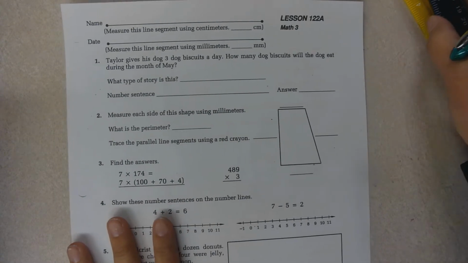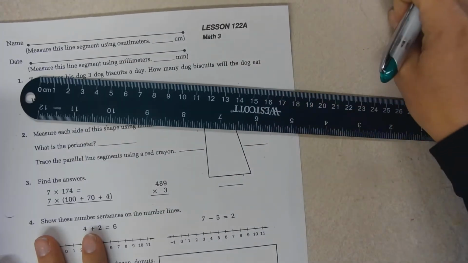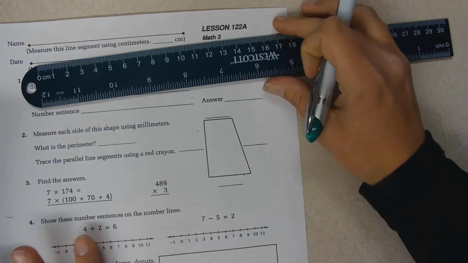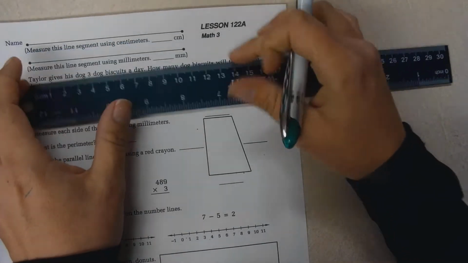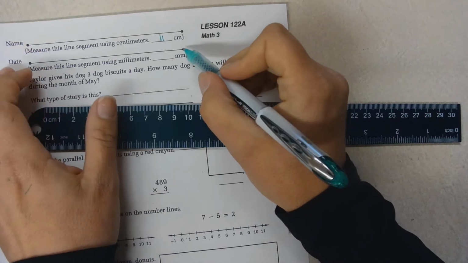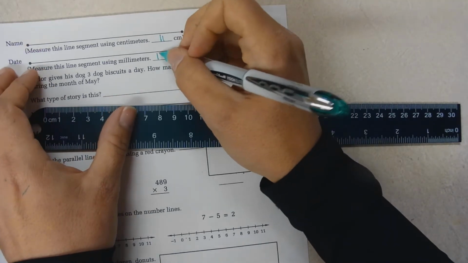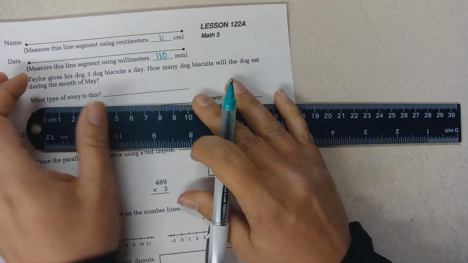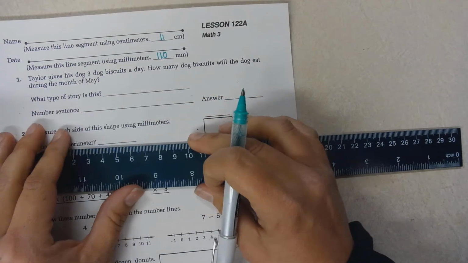And the first thing it asks us to do is use the metric side of our ruler to measure this line segment in centimeters. So I'd say it's approximately 11 centimeters. If this line segment is congruent to this line segment, that would be 11 tens. So it would be 110 millimeters.